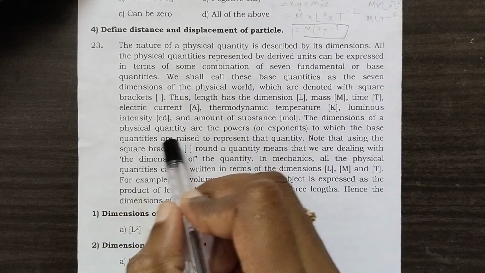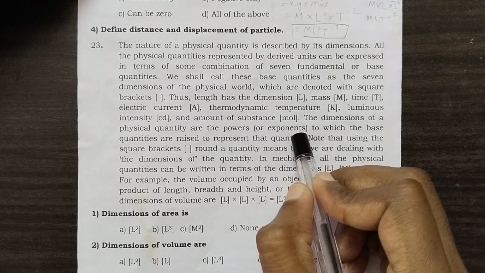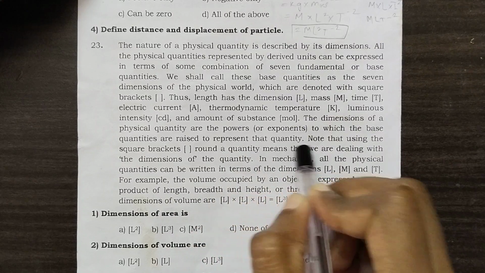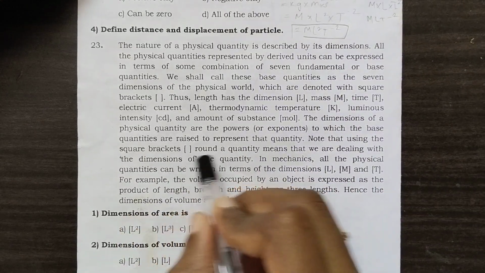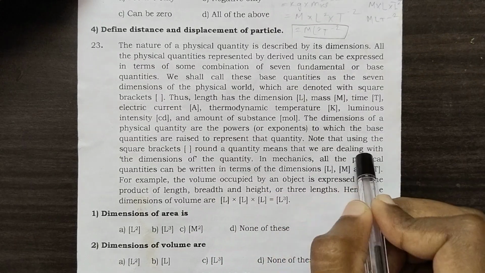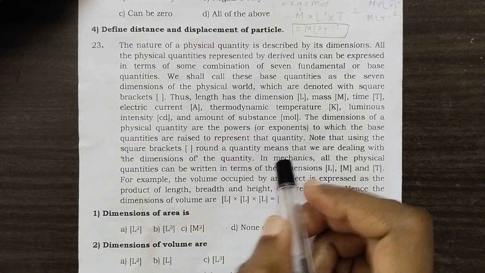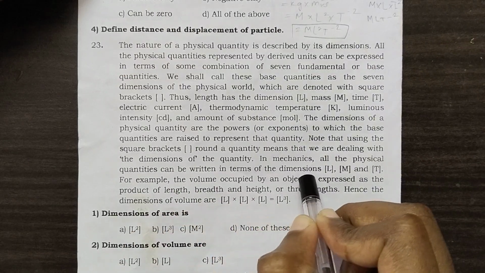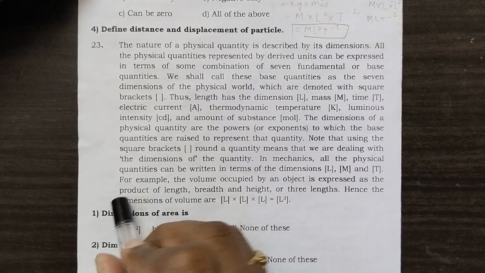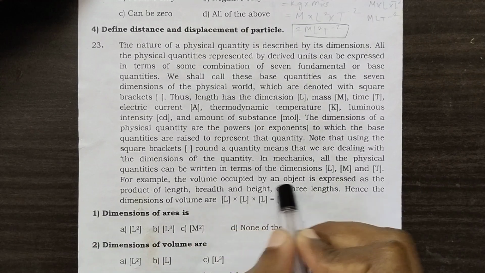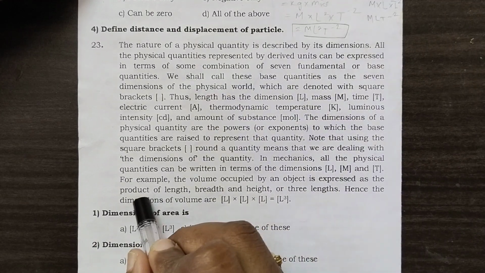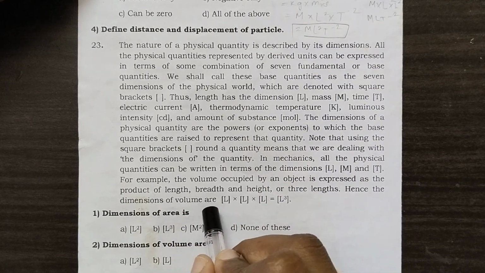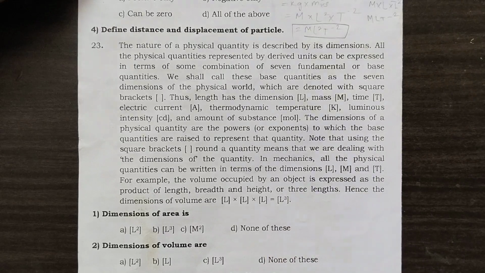The dimension of a physical quantity are the powers or exponents to which the base quantities are raised to represent that quantity. Note that using the square brackets around a quantity means that we are dealing with the dimensions of the quantity. In mechanics, all the physical quantities can be written in terms of the dimensions L, M and T. For example, the volume occupied by an object is expressed as the product of length, breadth and height, or 3 lengths. Hence, the dimensions of volume are L into L into L equal to L cube.